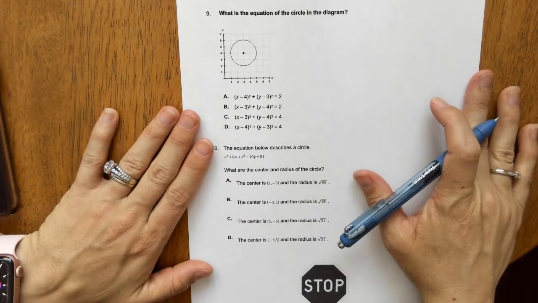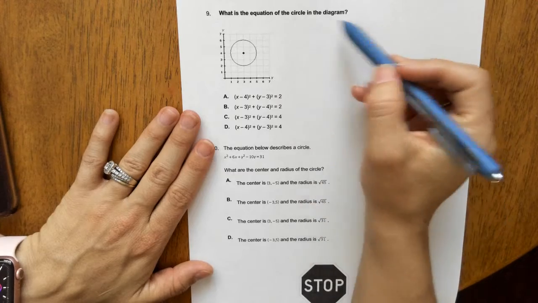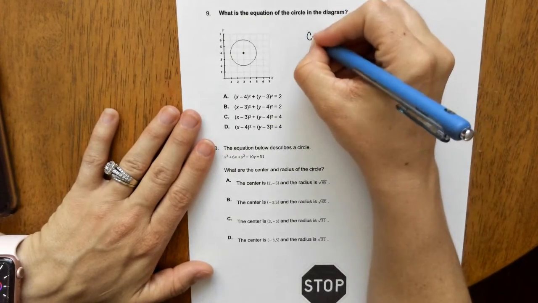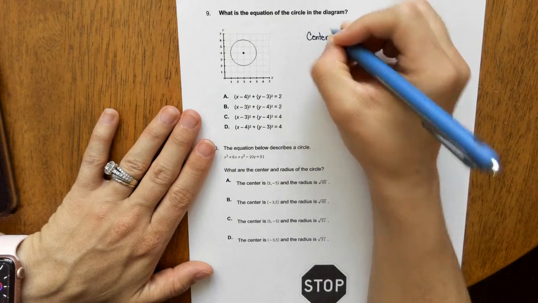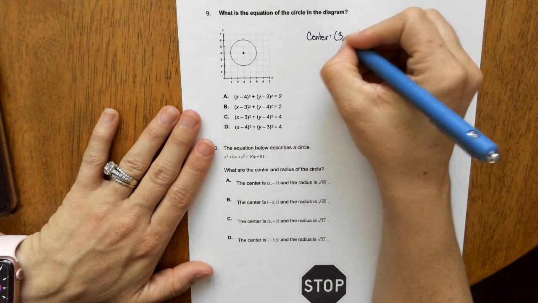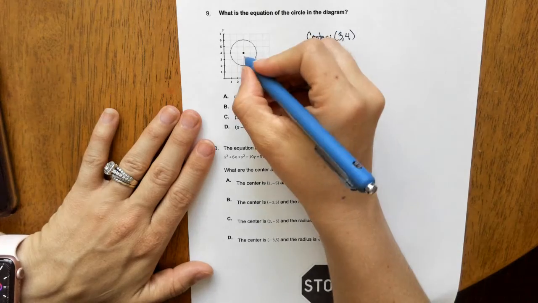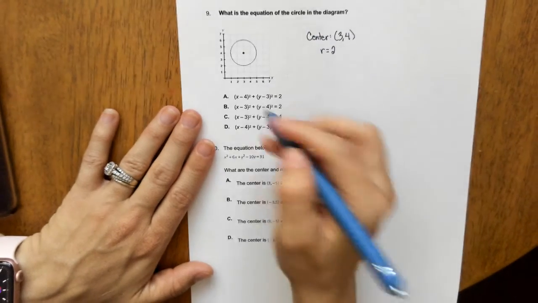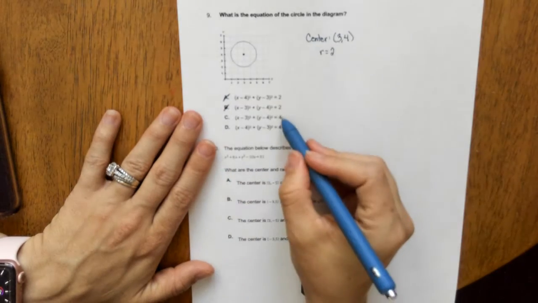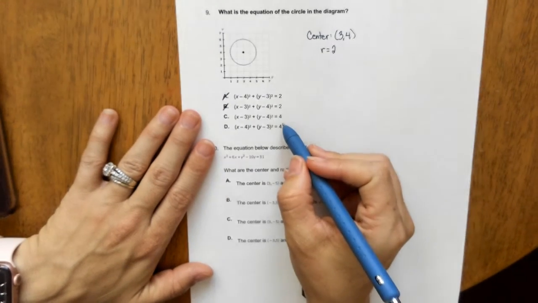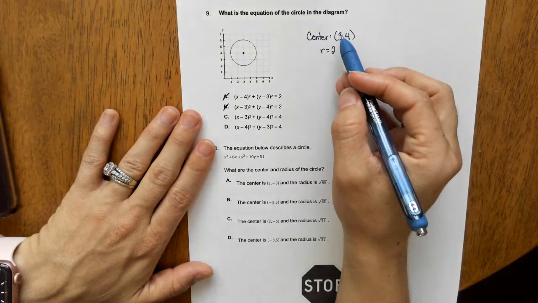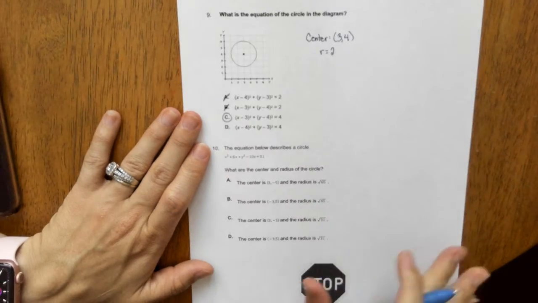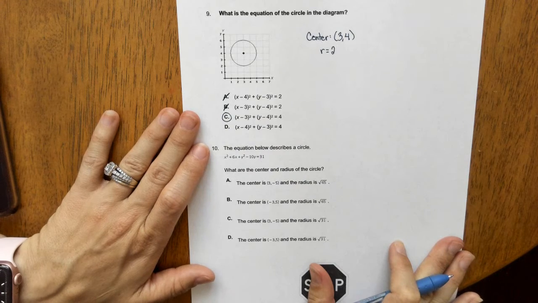Here on number 9, we're doing the same kind of thing, writing the equation of the circle. So the center, our h, k, is at 3, 4. And then counting on the graph, we can see that the radius is 2. So we know it's not equal to 2. Remember, it's always equal to 2 squared, or the radius squared. It's x minus h, and so it's going to be x minus 3 squared plus y minus 4 squared equals 4.